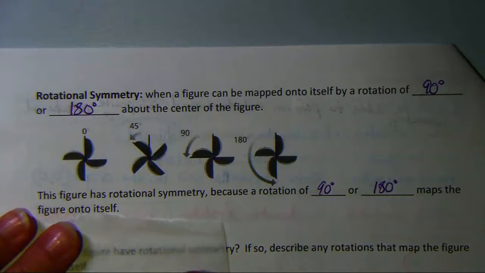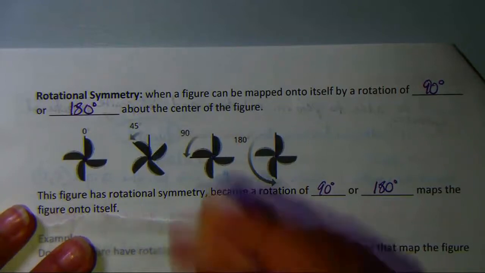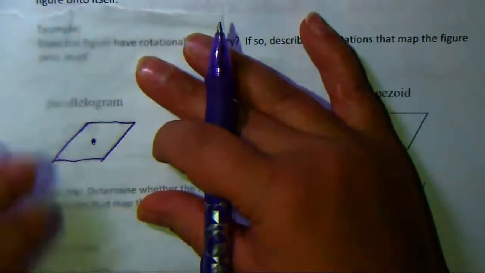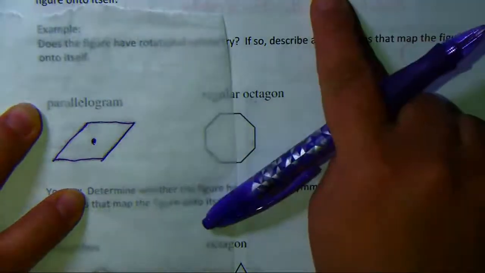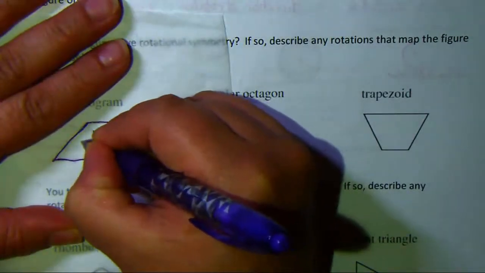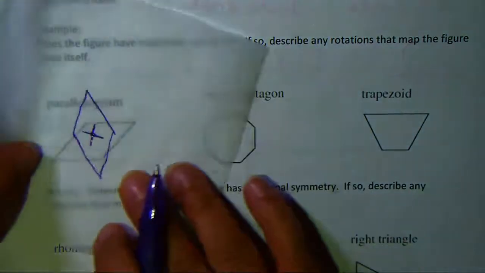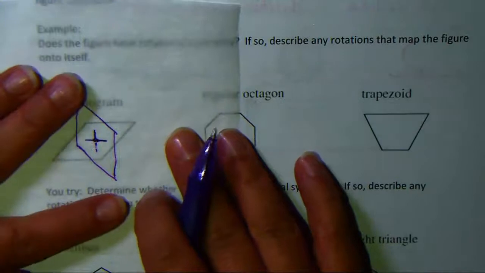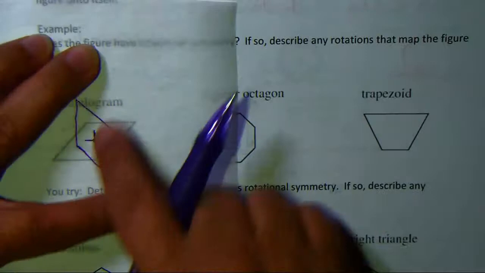So if I were to take one of these guys, and here's the center of my figure right there, and I'm going to trace this guy right there. Oops, sorry, you can't even see what I'm doing. My bad. Okay, so here's my center of the figure. I traced my figure. Now, if I do a 90 degrees counterclockwise rotation, I could even do a little axis for myself here. Does the figure map directly onto itself? Is it matching perfectly?